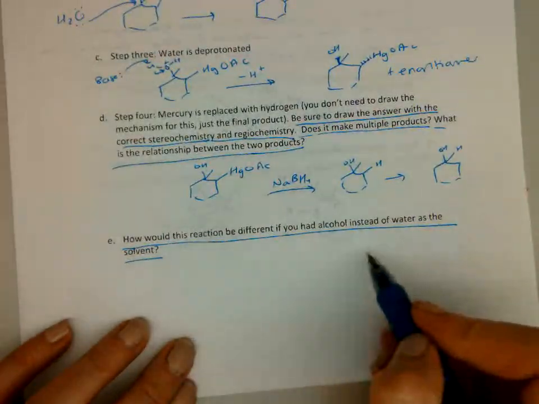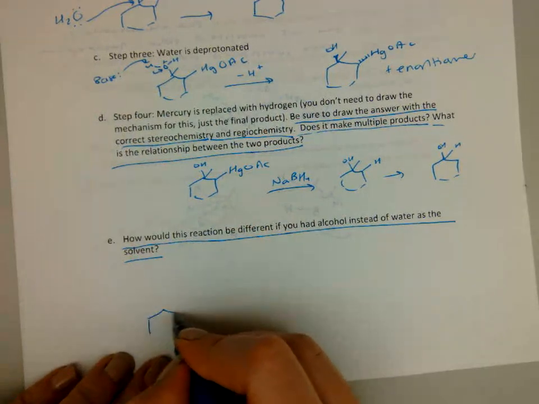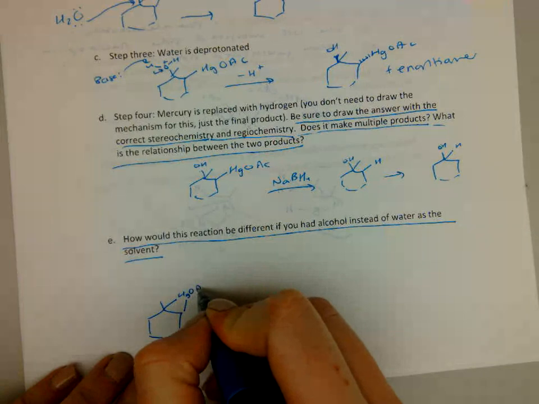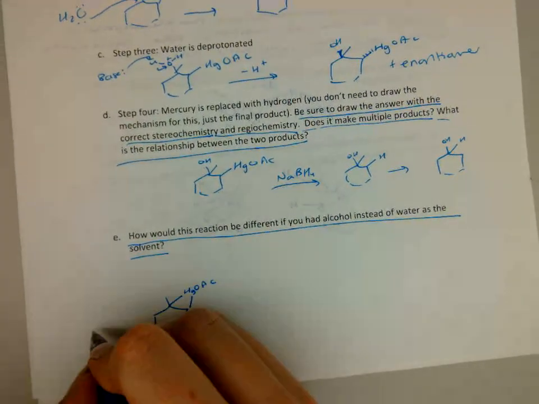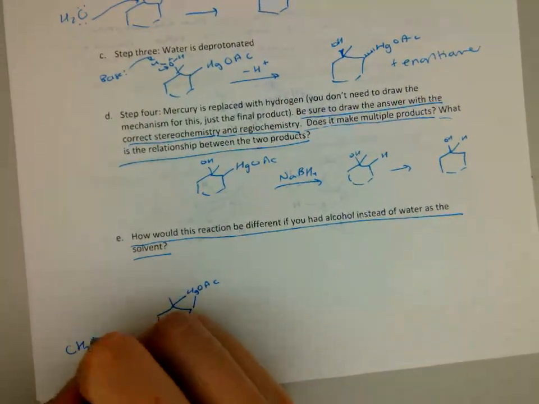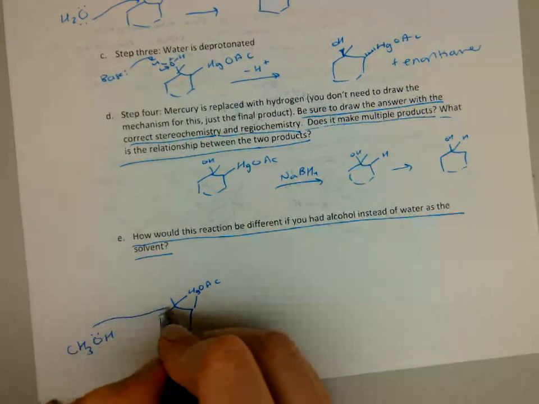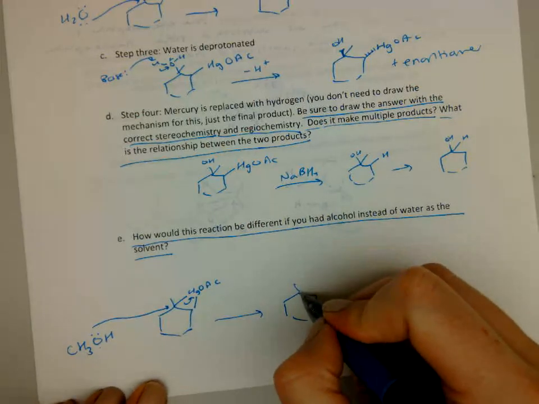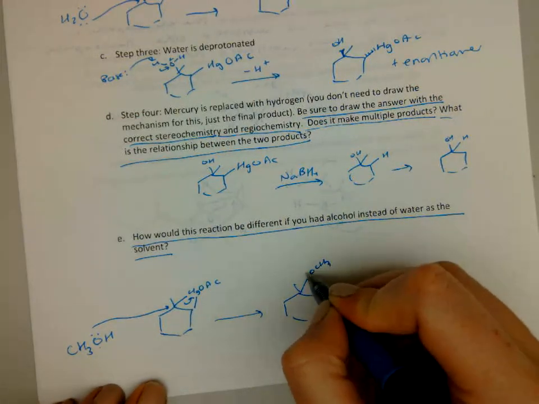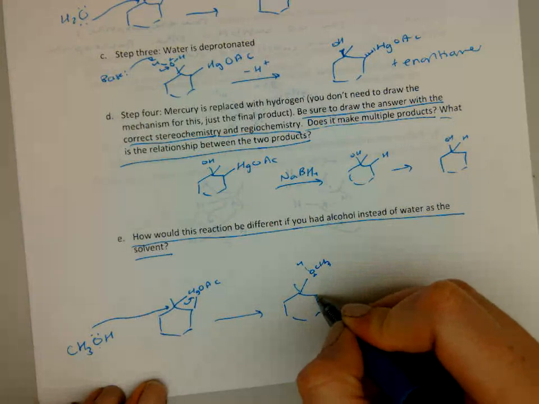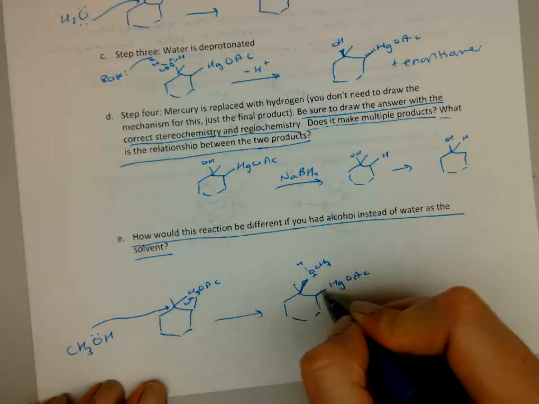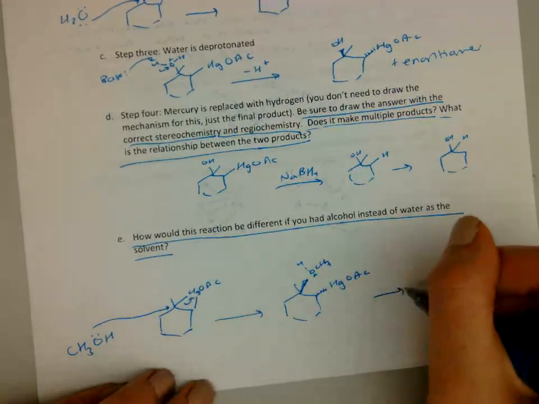And then if this would be different if you had alcohol, the only step that's different starts from B. So we have HgOAc, and then we had the methyl group over here. So let's just say we have ethanol instead. So this is what attacks, and this bond still breaks, so that step is the same. OCH3, and it still has its hydrogen, it's positive, and then you have your HgOAc, and these do add anti, so you would get this plus the enantiomer.